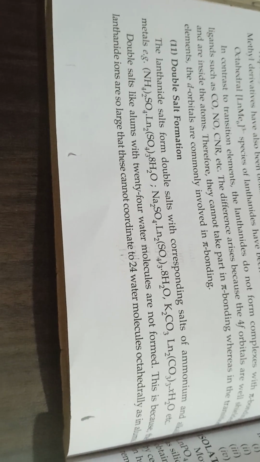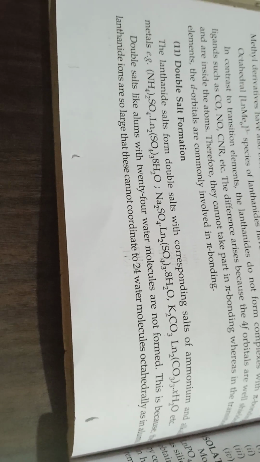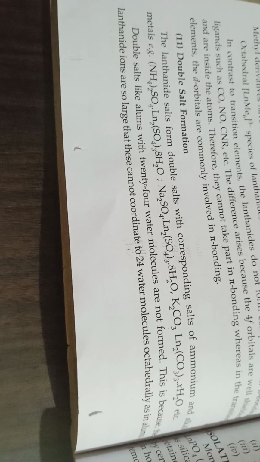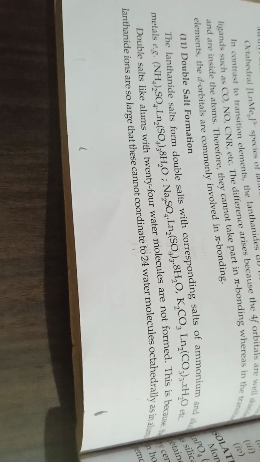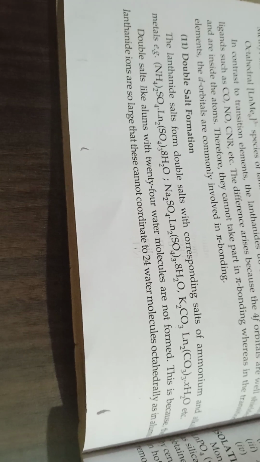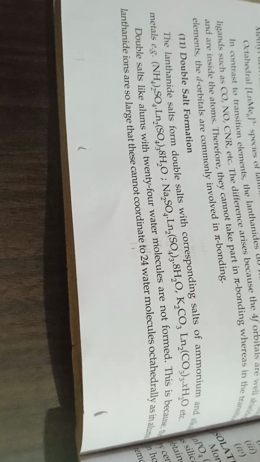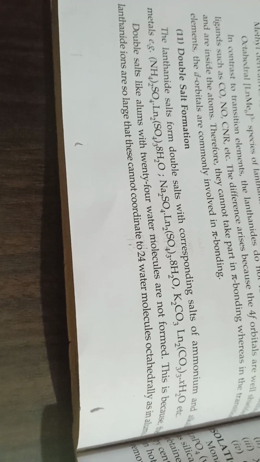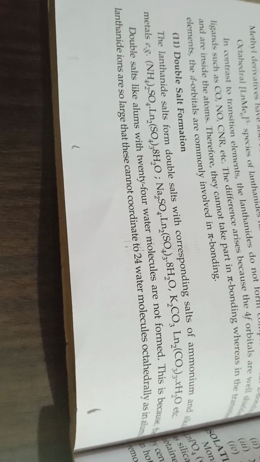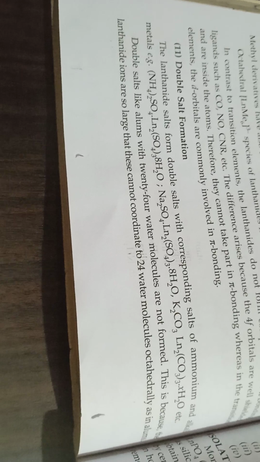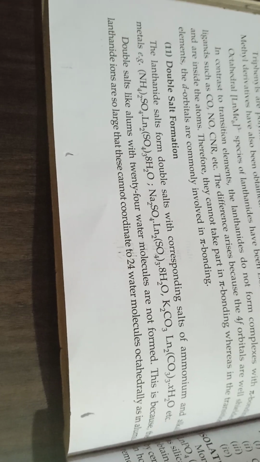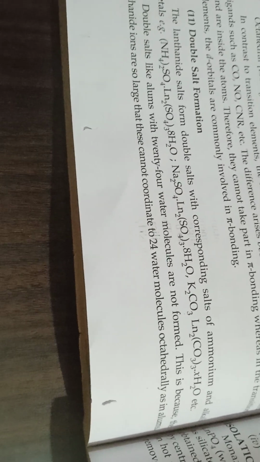Now the last point is double salt formation. The lanthanide salts form double salts with corresponding salts of ammonium and alkali metals. Example: (NH4)2SO4 with Ln2(SO4)3 with 8H2O, and many more examples. Double salts like alums with 24 water molecules are not formed. This is because the lanthanide ions are so large that they cannot coordinate to 24 water molecules octahedrally as in alums.